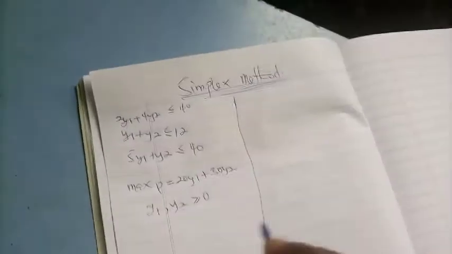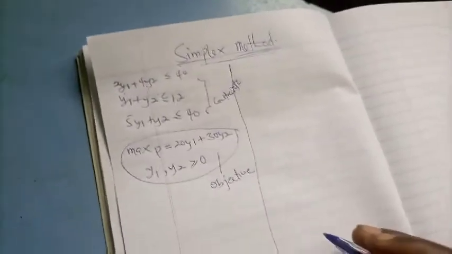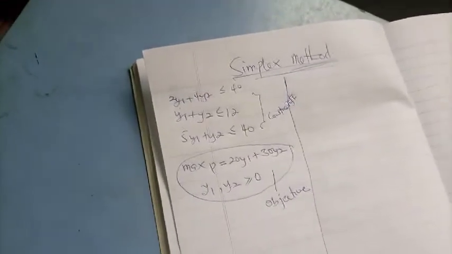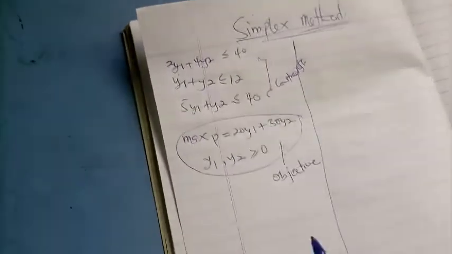So this p here is what we call the objective function. And these three equations we have here are what we call the constraints. Okay, so what we're going to do here is introduce slack variables in order to be able to solve this problem. So we are going to rewrite this whole set of equations: the three constraints, then the objective function.